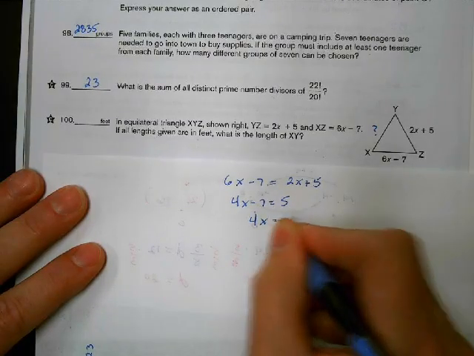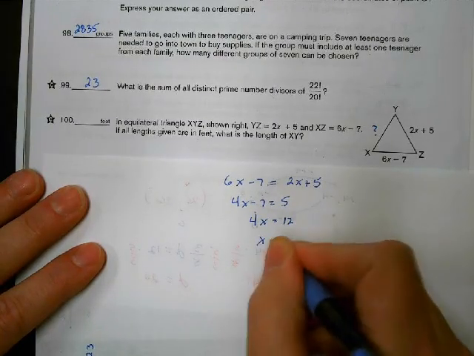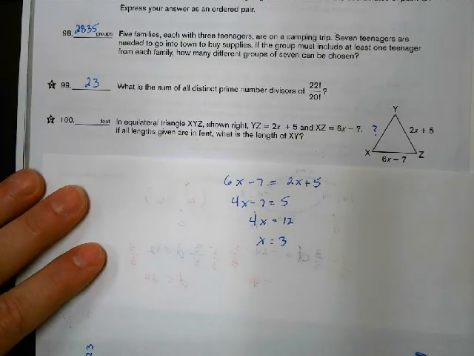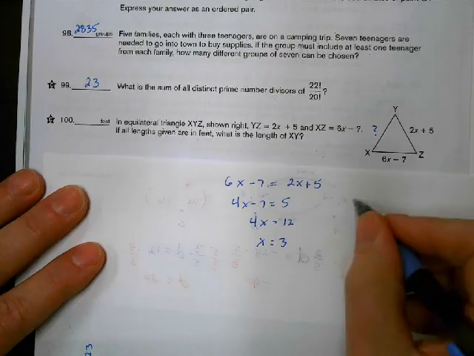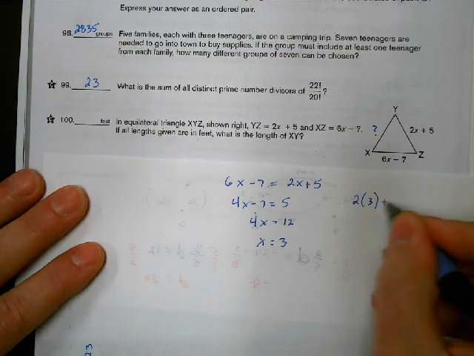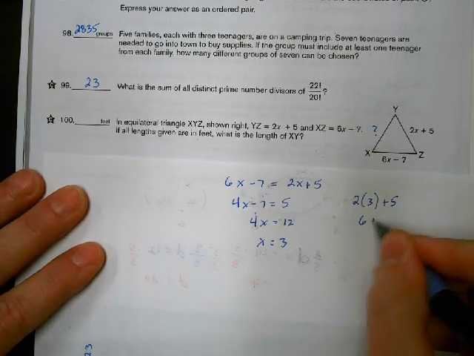All these sides are the same, so let's just plug 3 into this. 2 times 3 plus 5 is 6 plus 5, 11. So this side's 11, and so are all the sides, because it's equilateral. So our answer is 11 feet.